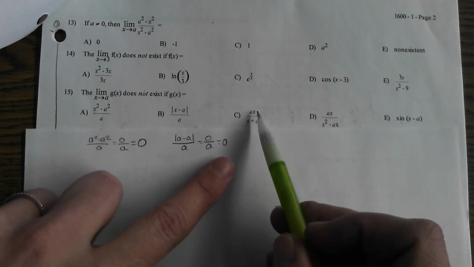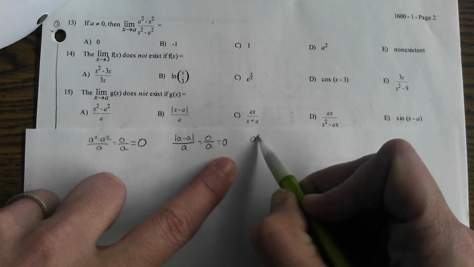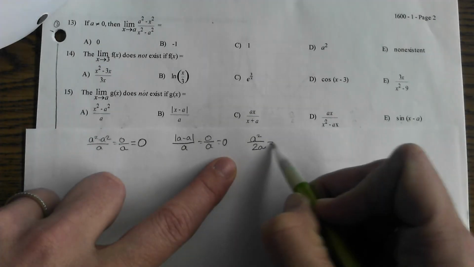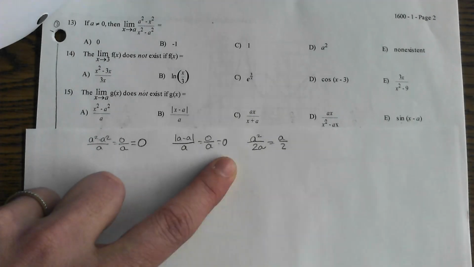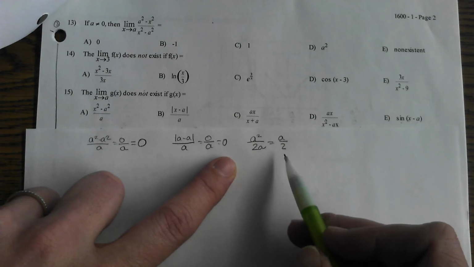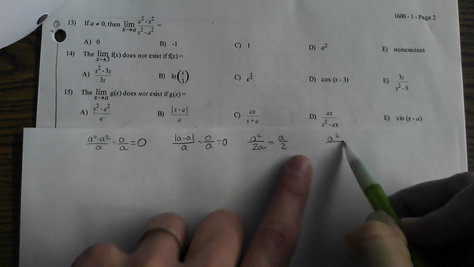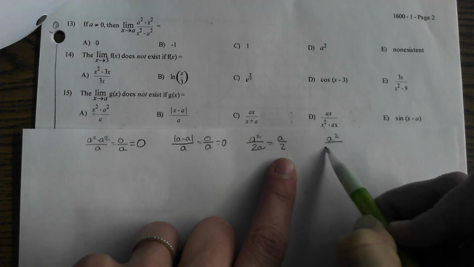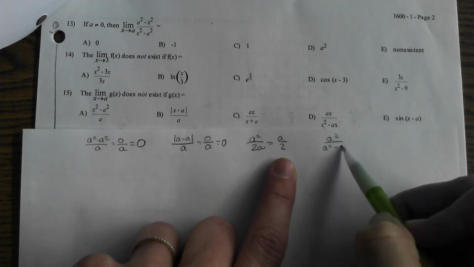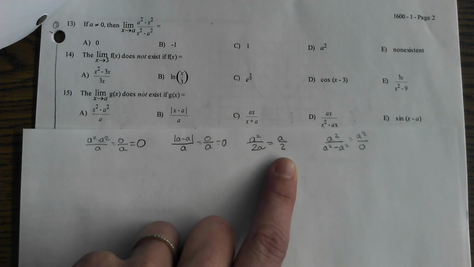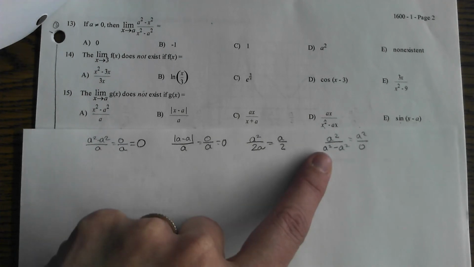On this one, if you plug in a for x, you get a squared over 2a, which simplifies down to a over 2. So does that exist? Yes. On D, if you plug in a, you're going to get a squared minus another a squared, which is a squared over 0. That does not exist because you're dividing by 0.